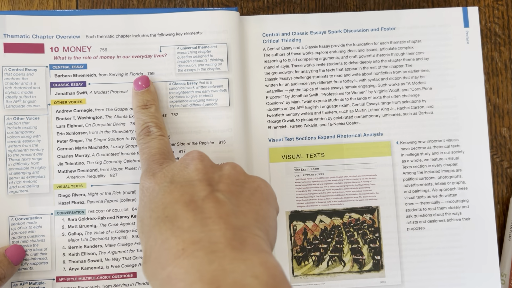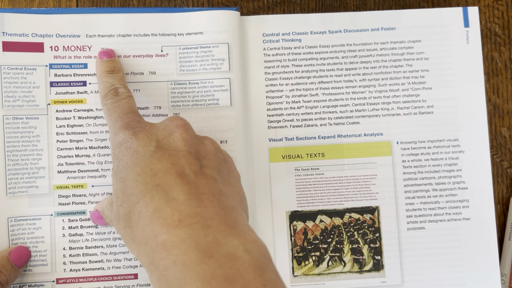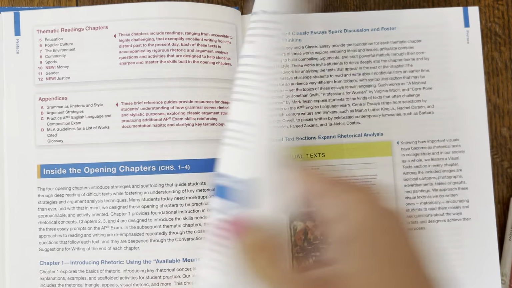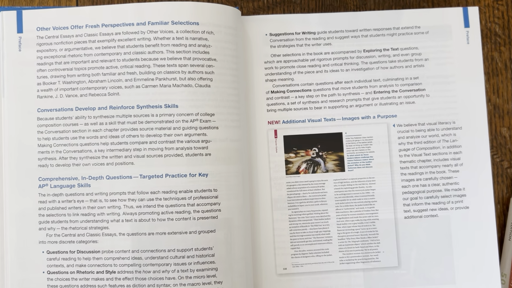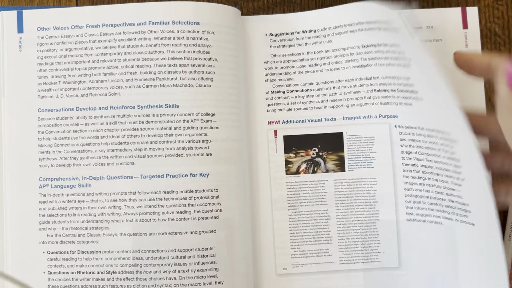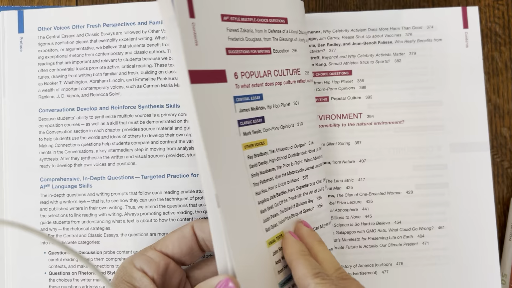And so here, this is an example of a thematic chapter overview. I'm just going to adjust my mic real quick. All right. My headphones are all tangly, so it's kind of distracting.